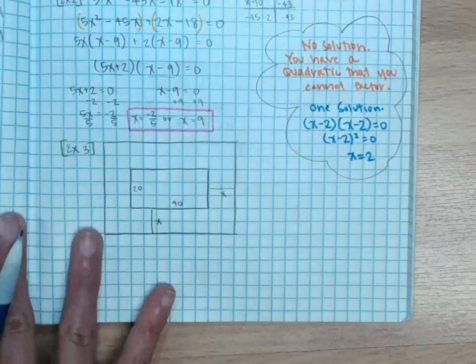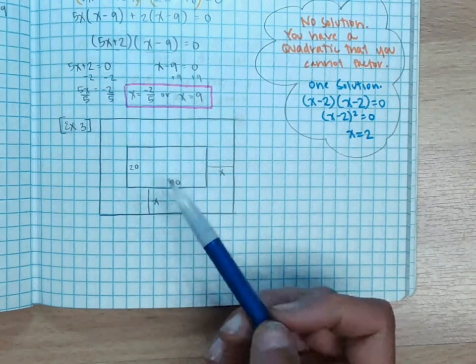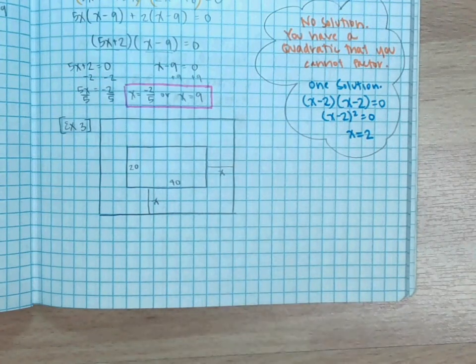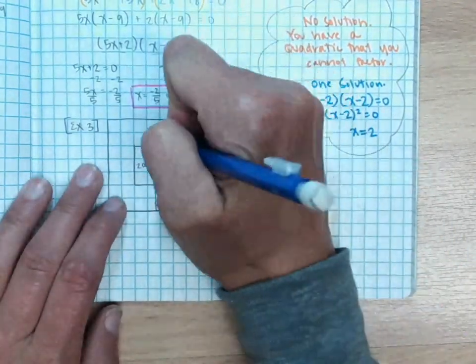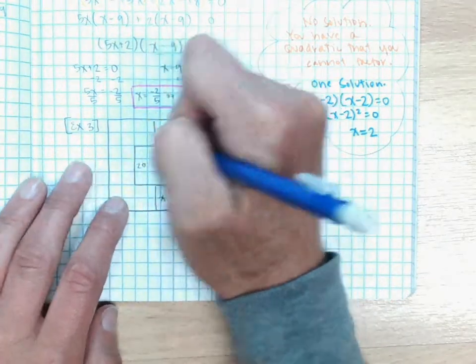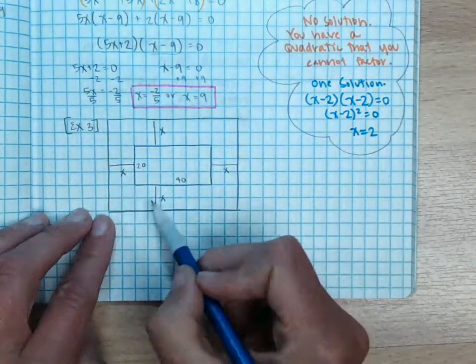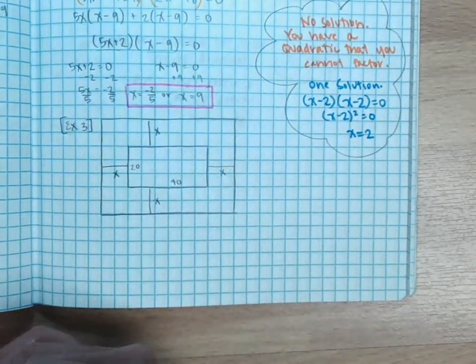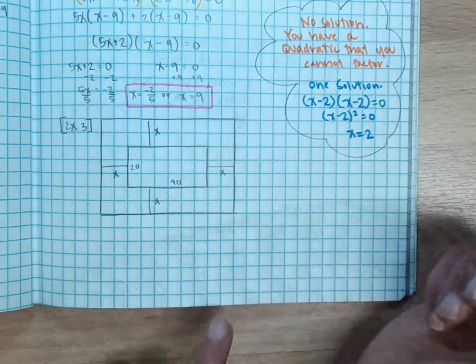So I drew a picture of example 3 because that always helps me. The steel safe or vault was 20 by 40, and it had this x surrounding it. That's what we're trying to determine: what is this x distance? So in order to do that, we have to create a quadratic equation.